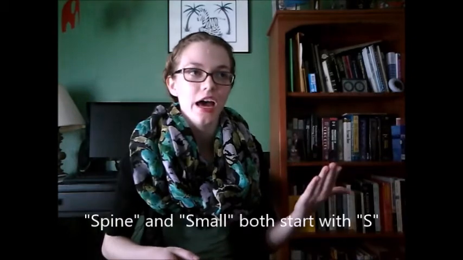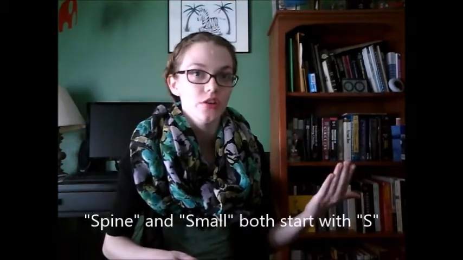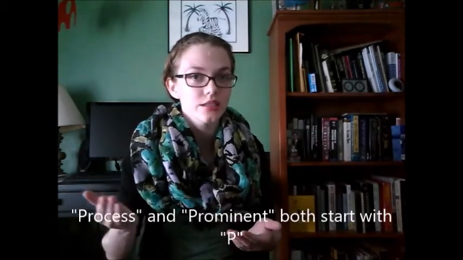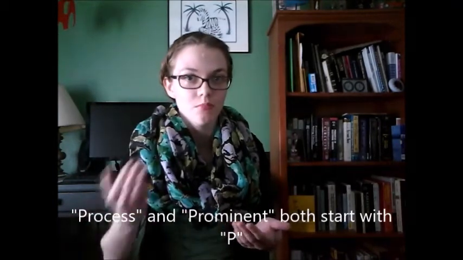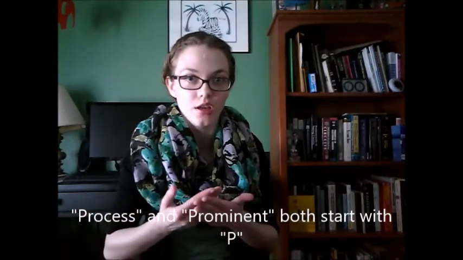So you can think spine, small, both start with the letter S, and process and prominent. Process, prominent, both start with P. So that's how you can remember that. They're easy to get mixed up.